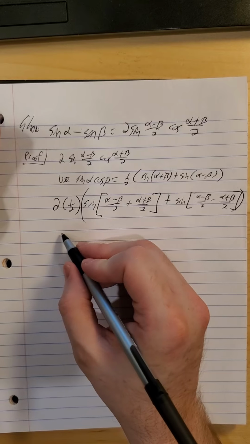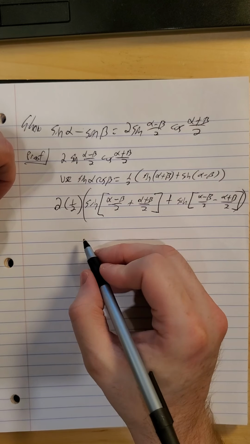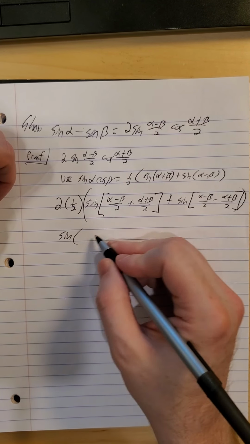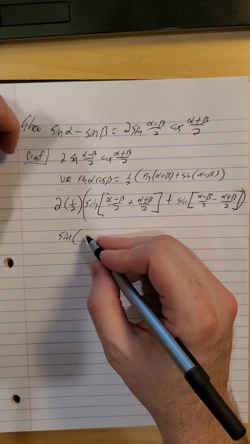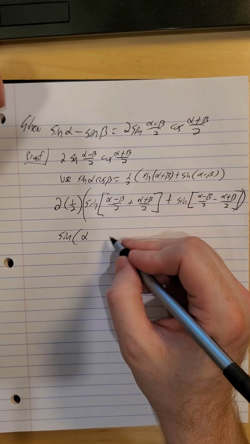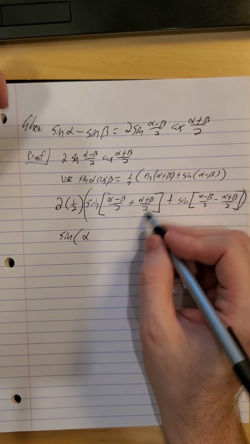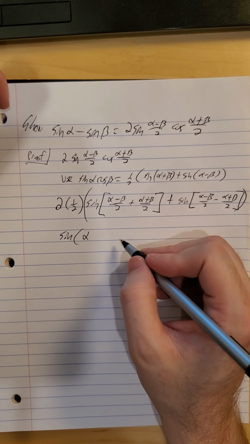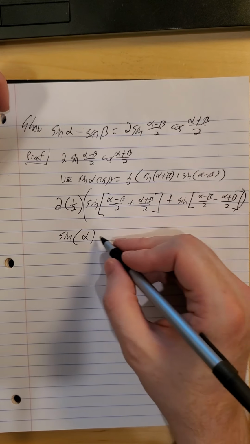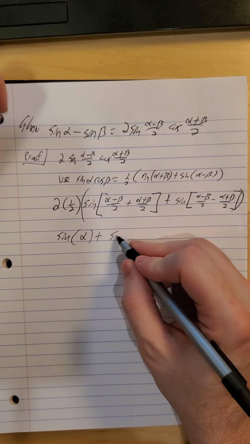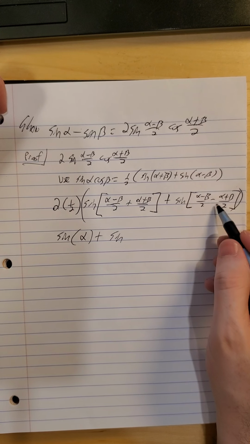So the 2 times 1/2 will drop. So sine of alpha over 2 plus alpha over 2, 2 alpha over 2 we've seen is alpha, minus beta over 2 plus beta over 2 is 0. So we have sine of alpha over 2 minus alpha over 2 is 0.